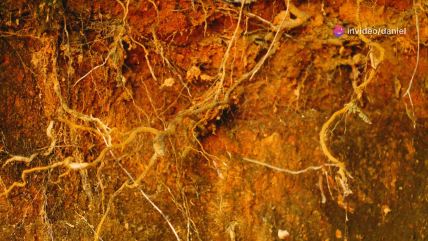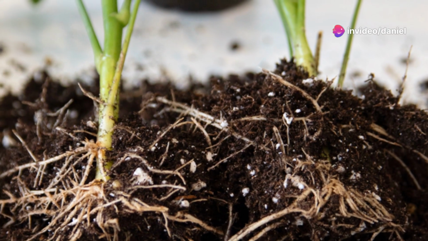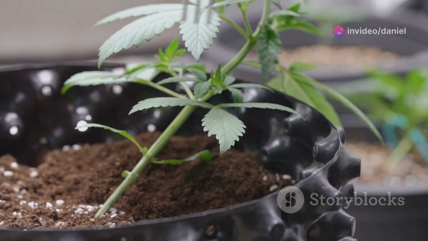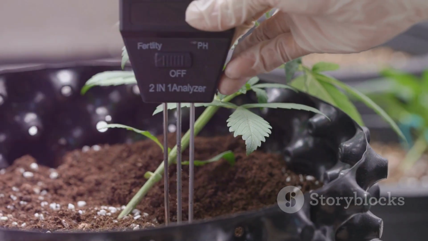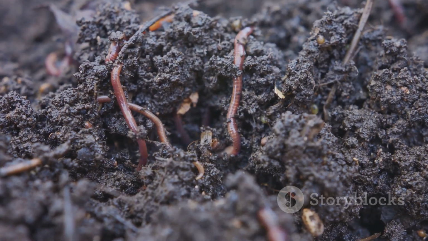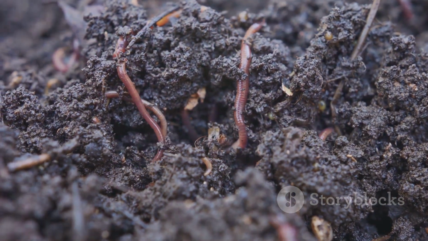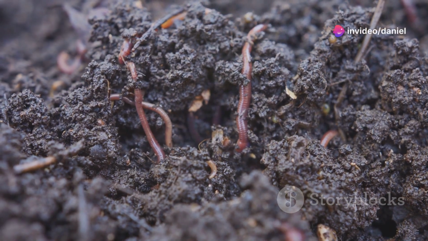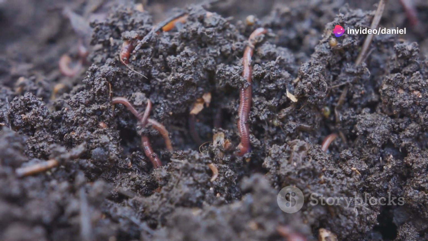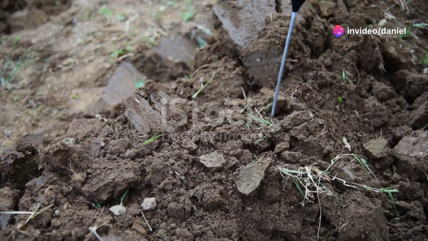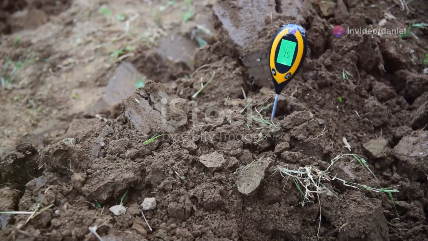Once in the soil solution, phosphorus can be absorbed by plant roots or become bound to soil particles, rendering it temporarily unavailable. Soil pH plays a pivotal role in phosphorus availability. In acidic soils, phosphorus readily binds to iron and aluminum oxides, forming insoluble compounds that plants struggle to access. In alkaline soils, phosphorus can react with calcium, forming equally inaccessible compounds.